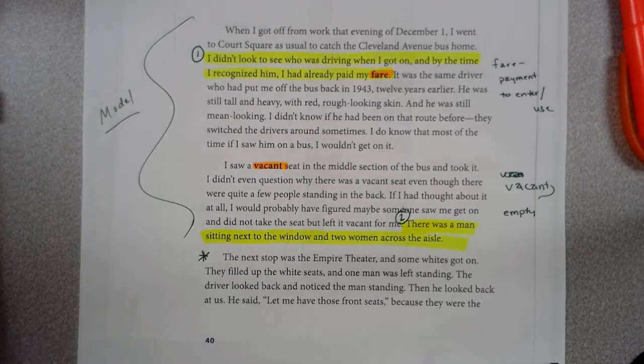One second. It's hard to do stuff when you have a cast on your hand.